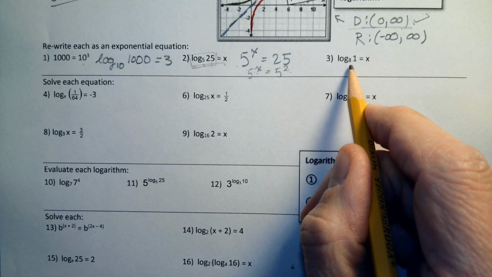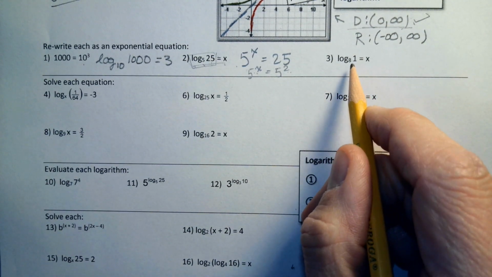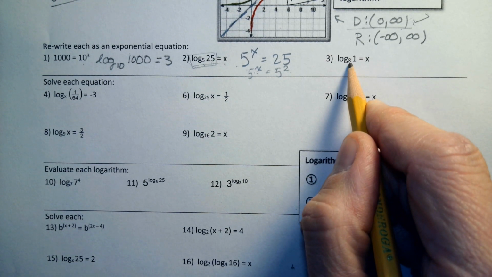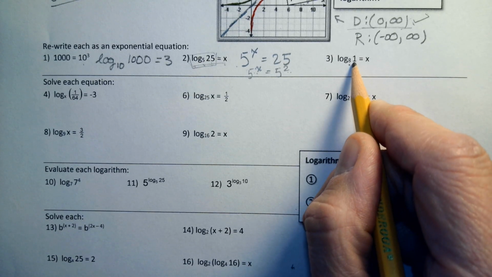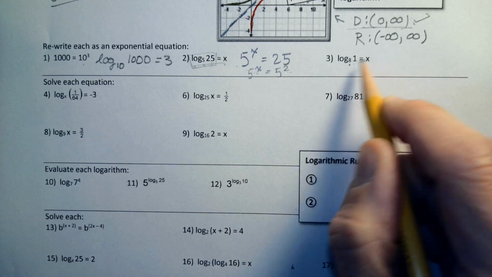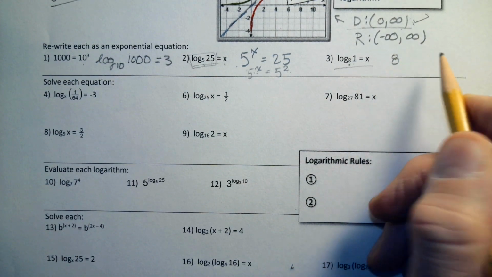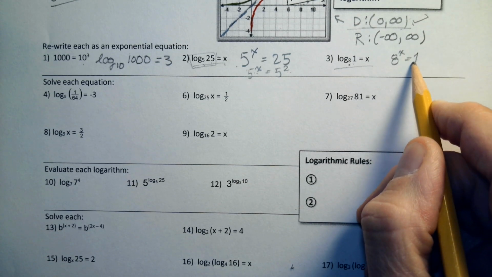Okay, next one, convert that one. So think about solving it as well. We'll eventually get to solving, but we can think of that. What value would I have to raise 8 to make it equal to 1? Or we can convert this. So we can say 8, the base, raised to the x power equals 1.